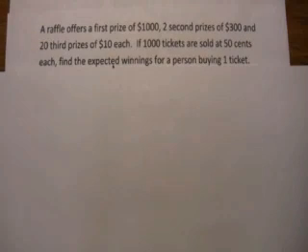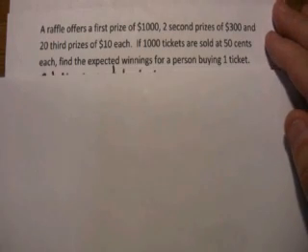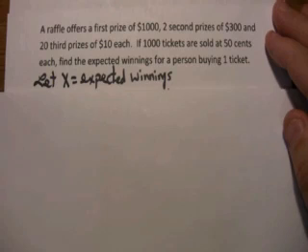A raffle offers a first prize of $1,000, 2 second prizes of $300, and 20 third prizes of $10 each. If 1,000 tickets are sold at 50 cents each, find the expected winnings for a person buying one ticket. Now this is similar to the one we just worked, but it's slightly more complicated because there are more prizes.